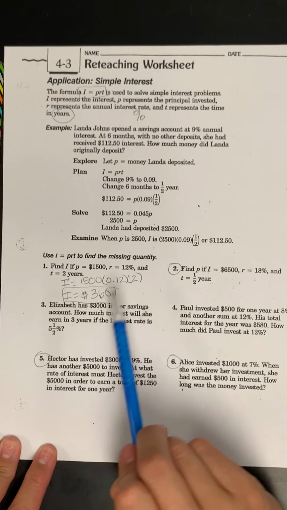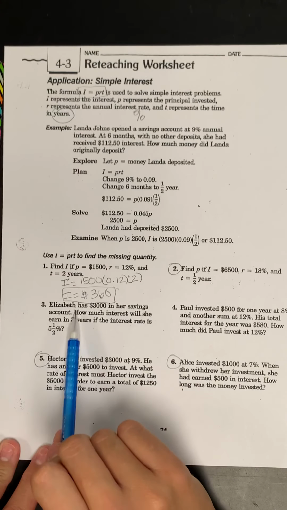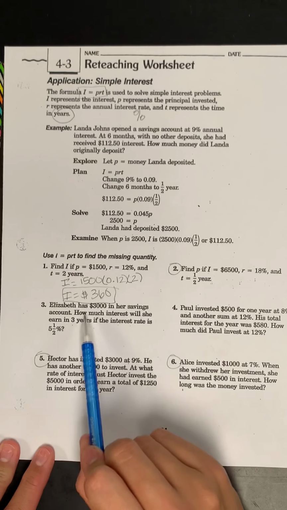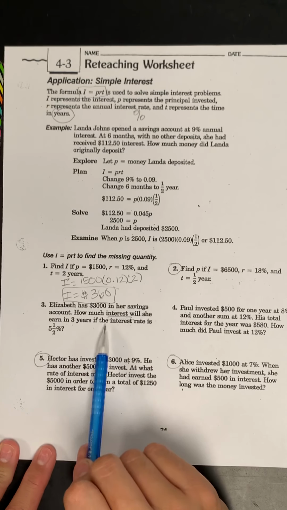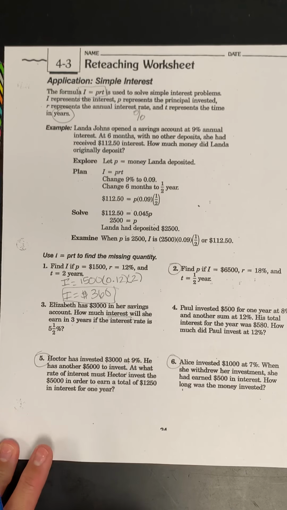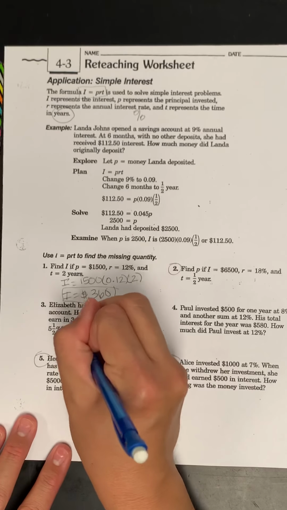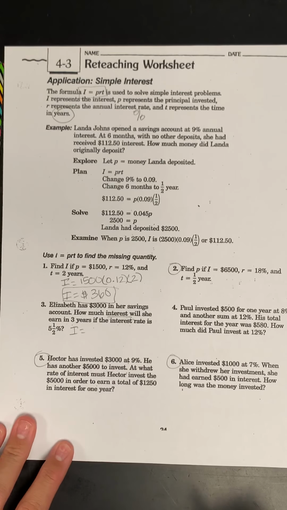This is very similar to what you'll do with number 2. Number 3, Elizabeth has $3,000 in her savings account. How much interest will she earn in 3 years if the interest rate is 5.5%? We're trying to find I, interest. Notice she has $3,000 in her savings account.